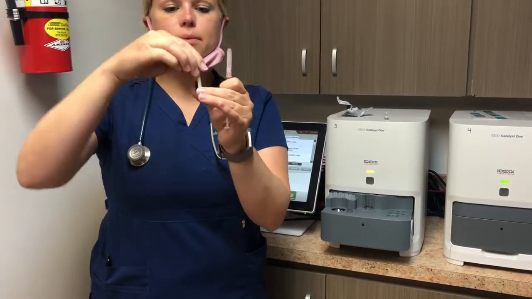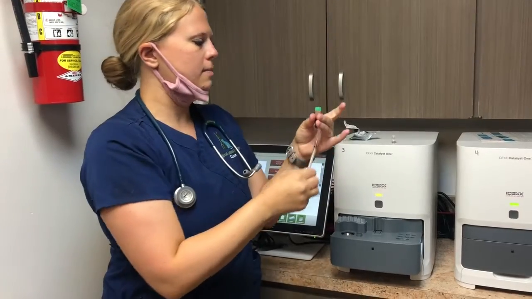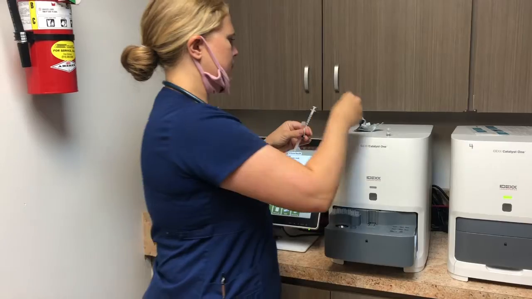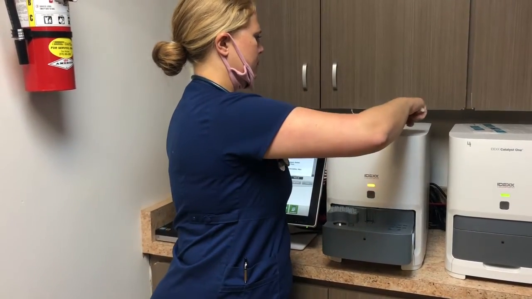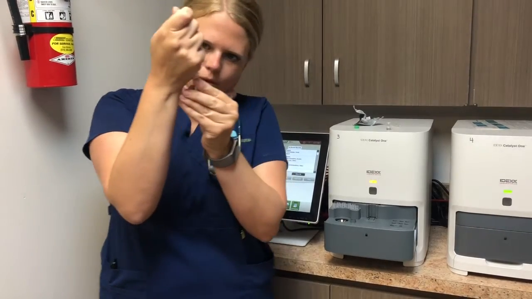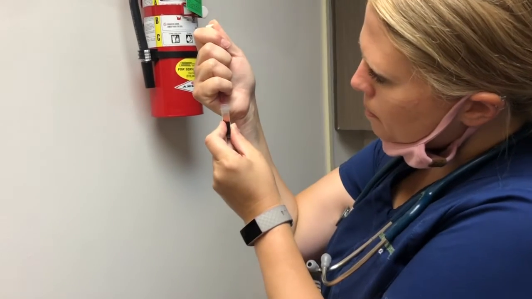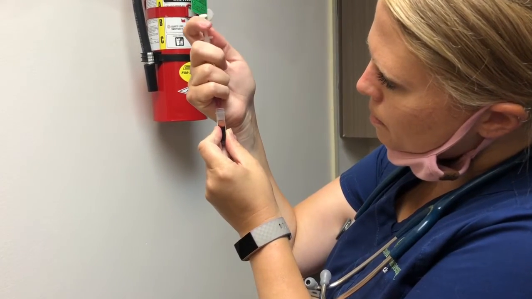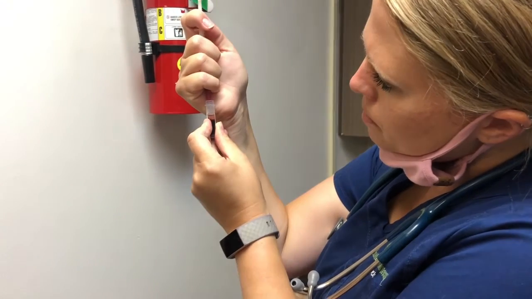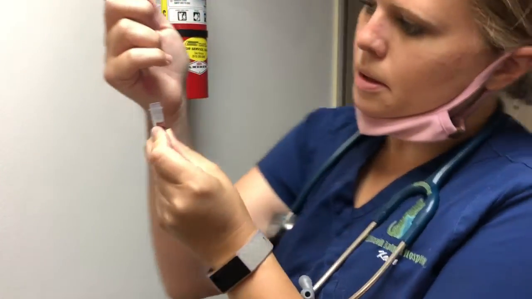Now that I've got our sample spun down, you can see where we've got the serum as well as the red blood cells at the bottom. I'm going to use my syringe and draw up just the serum for our sample. Careful not to get any of the red blood cells from the bottom. Just a little bit more. Perfect.